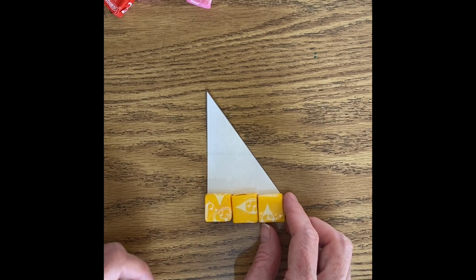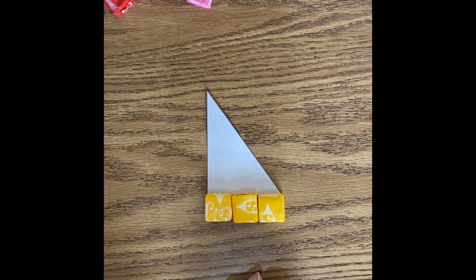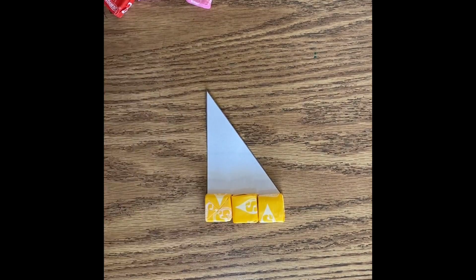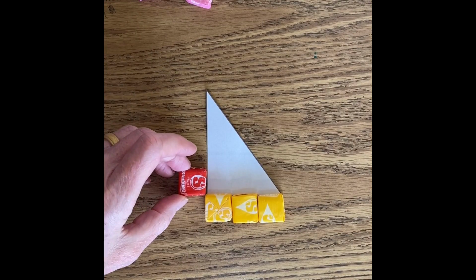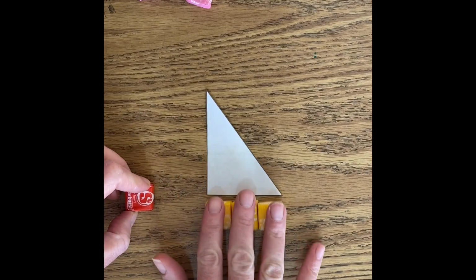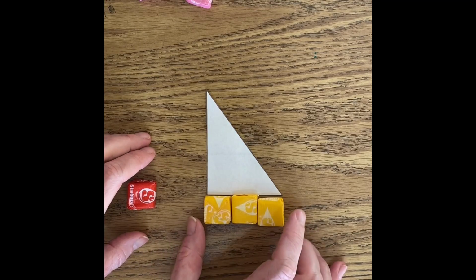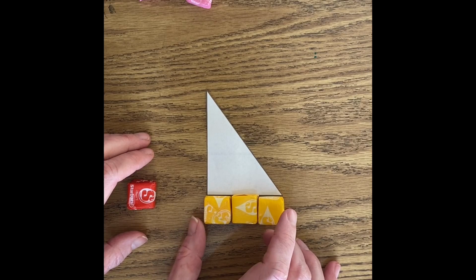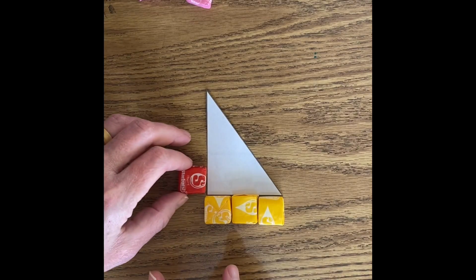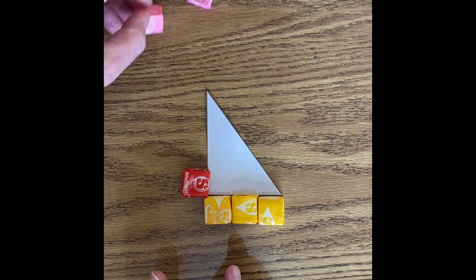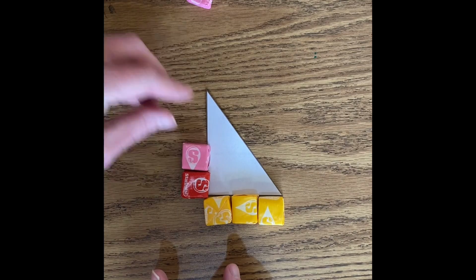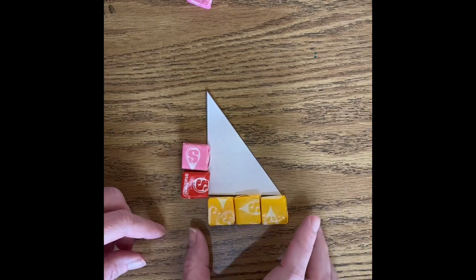Starbursts on the side, and I'm basically measuring this triangle in starbursts. So this triangle is 3 starbursts on that side. And there's an important thing about this triangle. It's a right triangle. How do you know it's a right triangle? You know it's a right triangle because I told you it's a right triangle. It's the same as parallel lines, okay? It's not a right triangle unless I say so, or unless you can prove it.